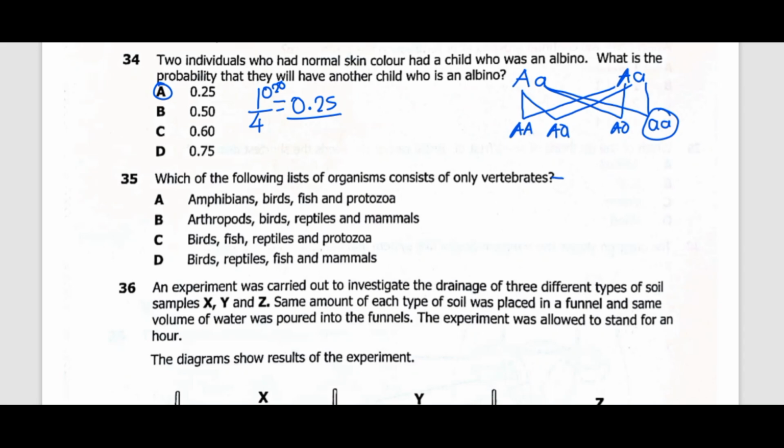Question 35. Which of the following lists of organisms consist of only vertebrates? Vertebrates are animals with backbones, and these animals consist of an endoskeleton. Let's look at the first one: amphibians, birds, fish, protozoa, no. Then B, arthropods. We know that arthropods are insects, so no. Then C, bird, fish, reptile, protozoa, no. For D, birds, yes. Reptile, fish, yes. Mammal. So the answer here is D.